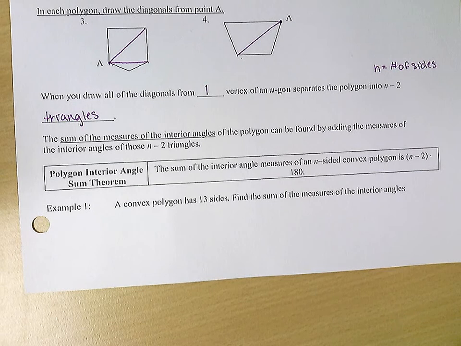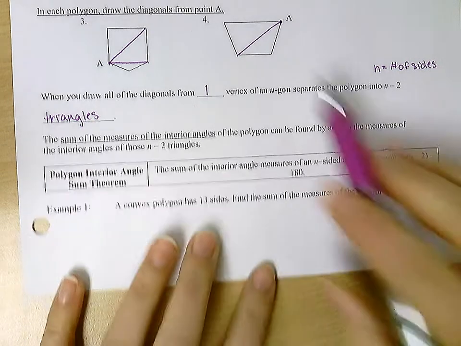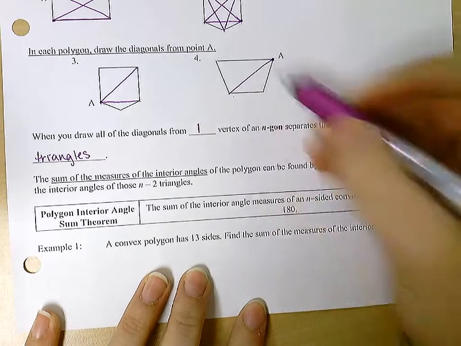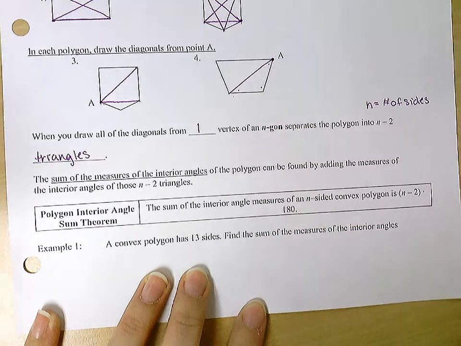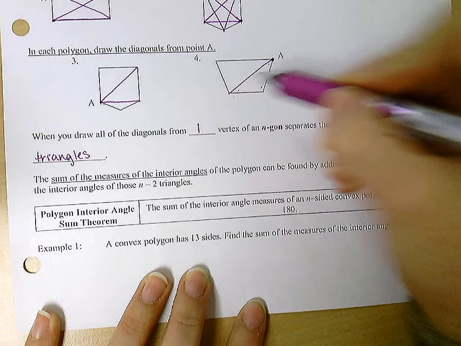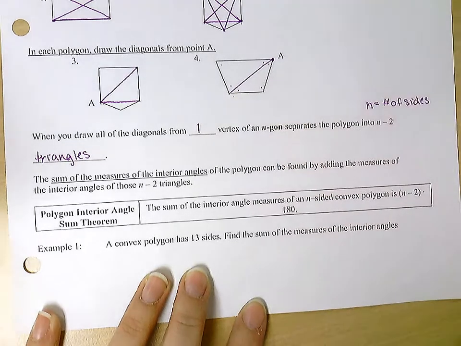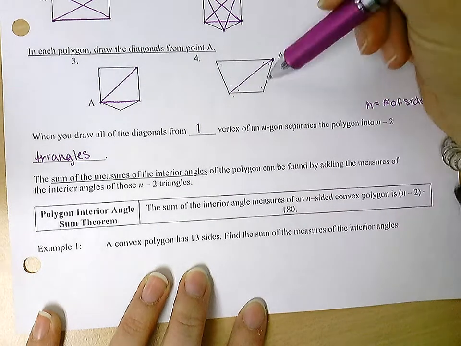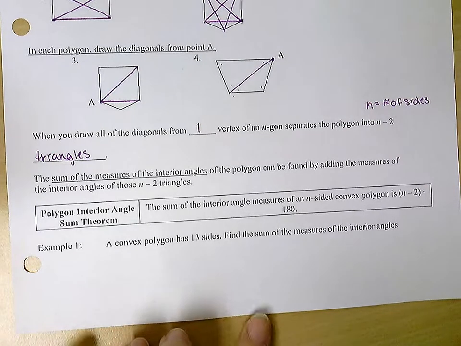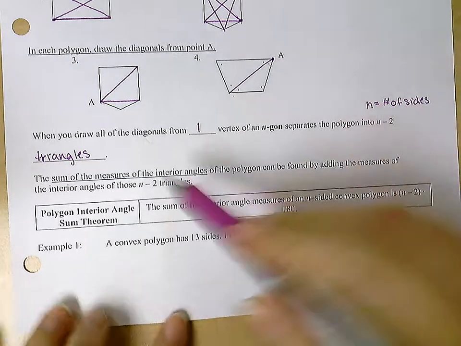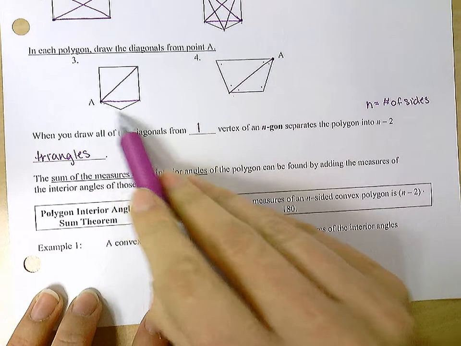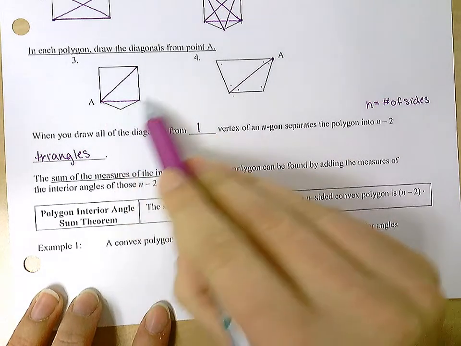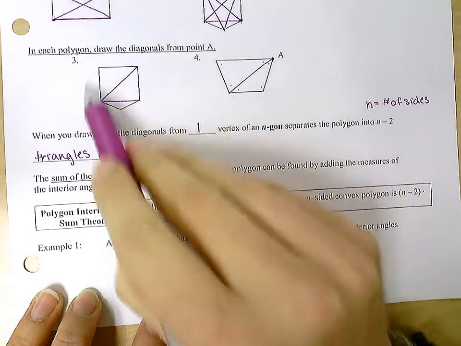What is a triangle's interior angle sum? What do all 3 of your angles have to add to? 180, right? So that means here, all 3 of these angles would have to add to 180, right? All 3 of these angles would have to add to 180. I would just have to add those together to get that interior angle sum. Same thing here. This would be a 180. Those 3 would add to 180, and those 3 would add to 180.